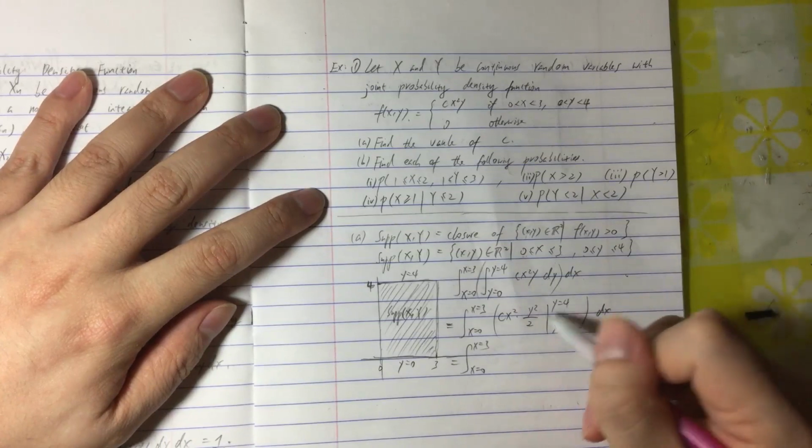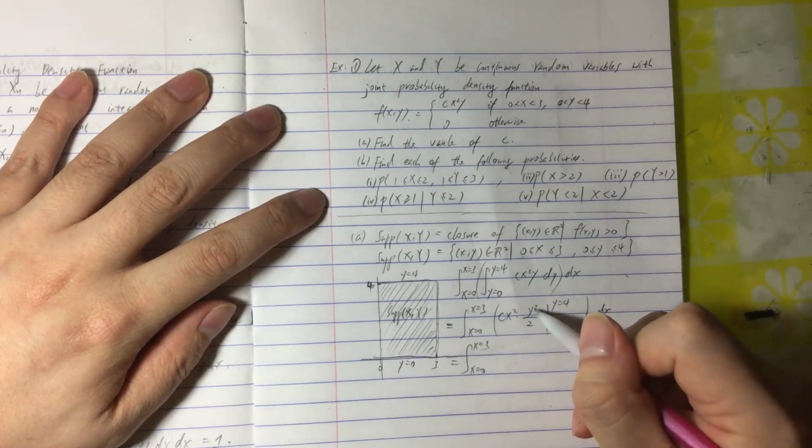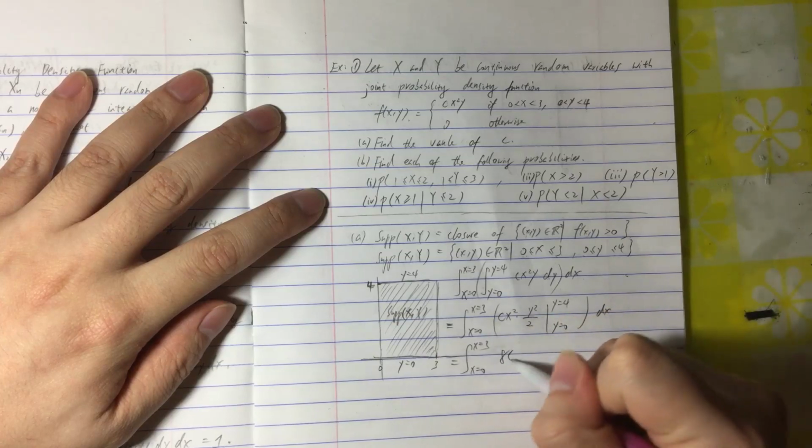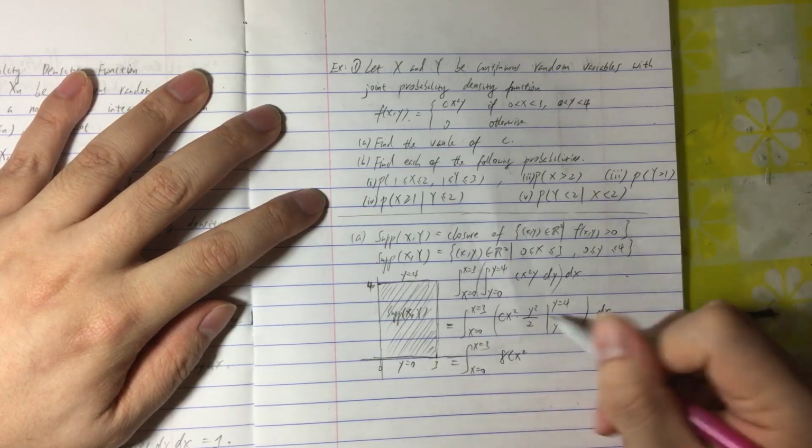If I plug in 4 for y, 4 squared is 16. 16 over 2 is 8. 8 times cx squared is 8cx squared. If I plug in 0, I get 0.